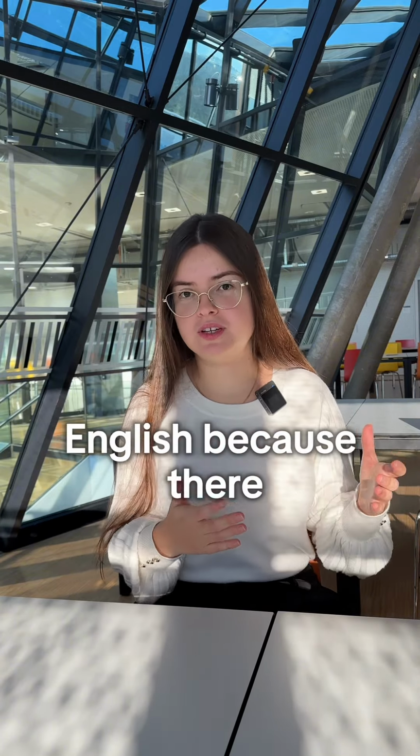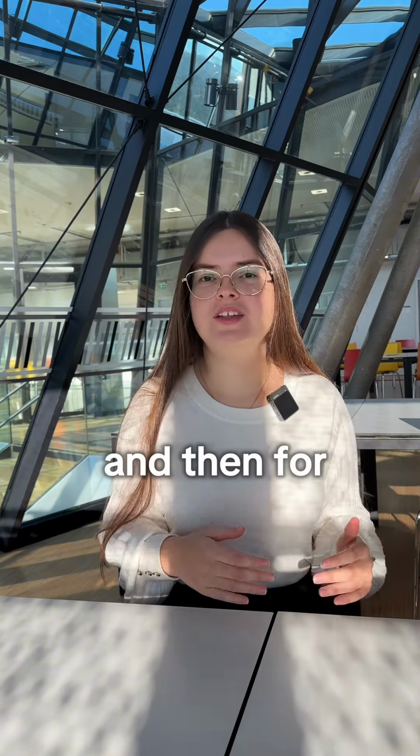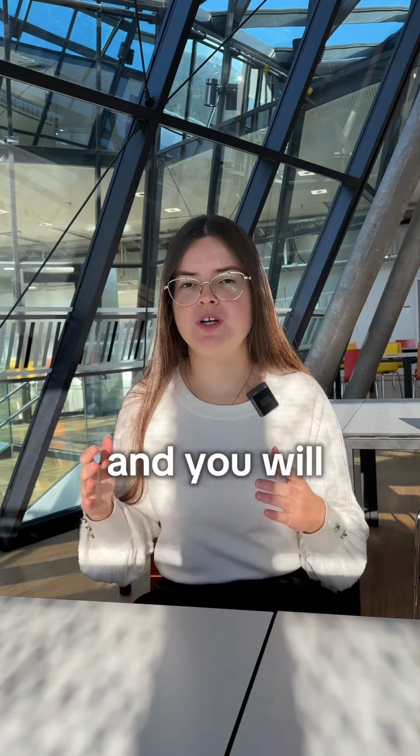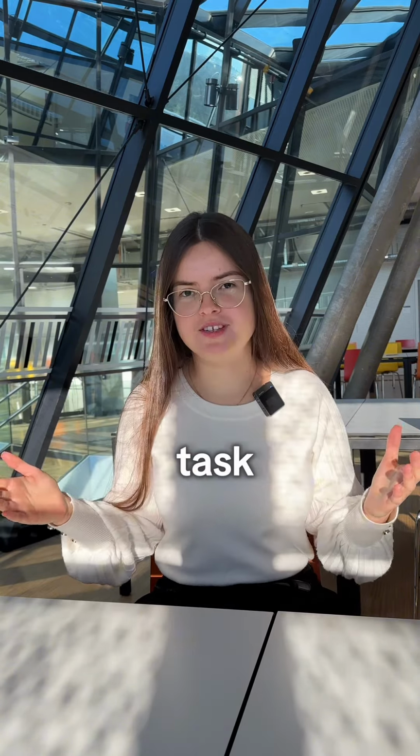This leaves us with around 3 minutes per task for econ and English, because there you have 20 tasks. In the economics part you usually have 10 tasks, and in the English one as well. And then for the math part you will have 30 tasks and you will have 60 minutes to do them, so it will leave you with around 4 to 5 minutes for each task.